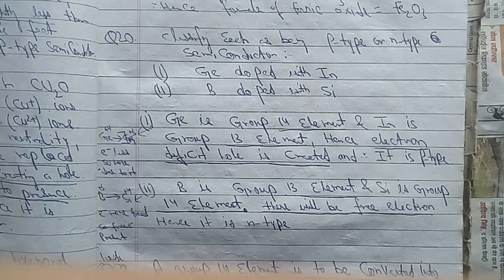Now we'll see a question based on P and N type semiconductor. How will we identify that it is P type or N type semiconductor? Classify each as being P type or N type semiconductor. The first case is germanium doped with indium, and the second case is boron doped with silicon.